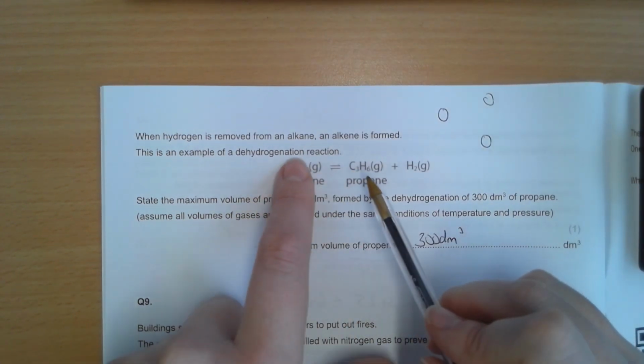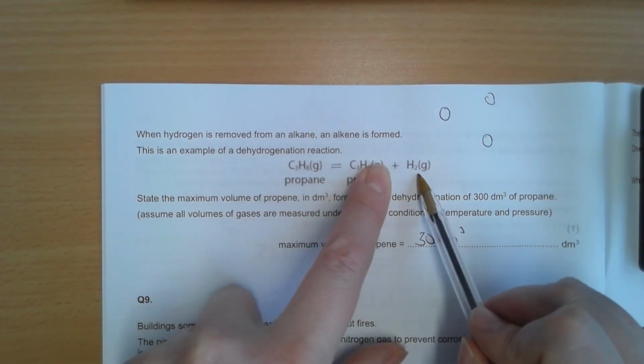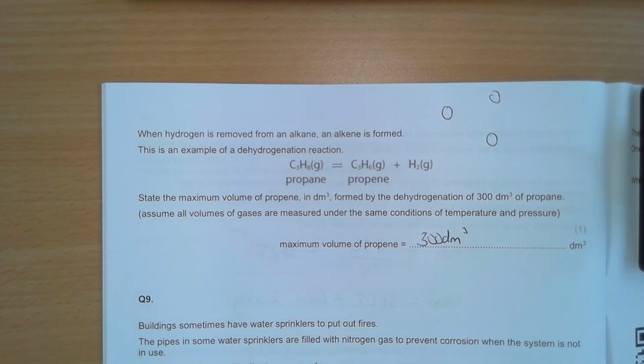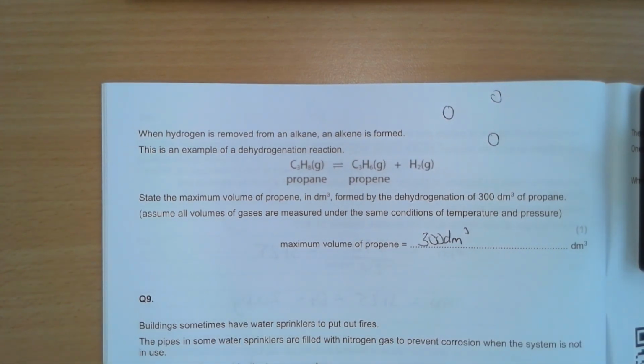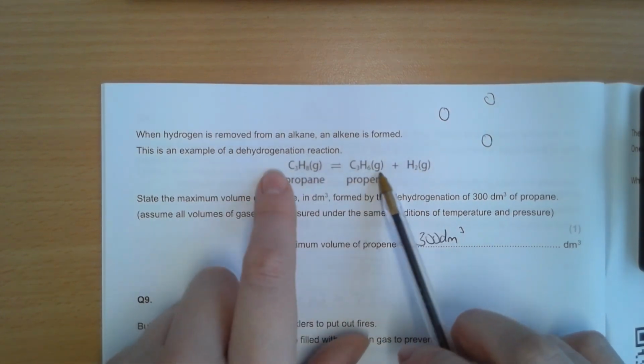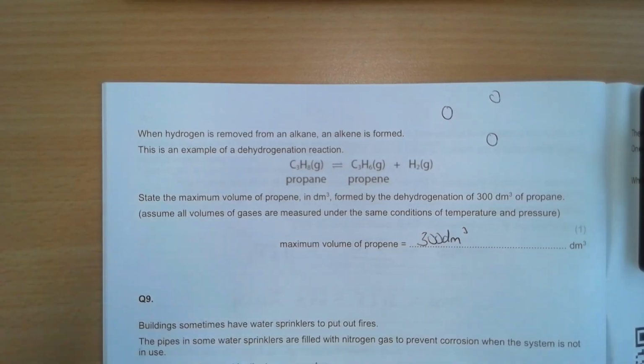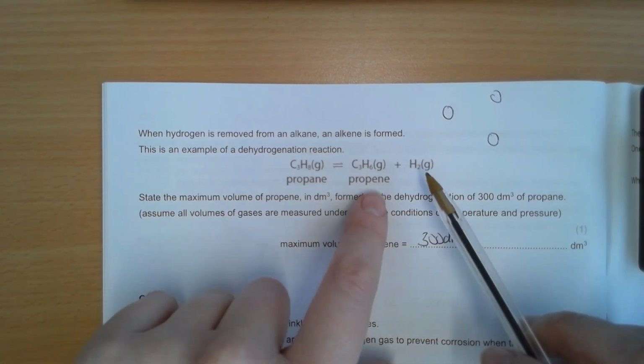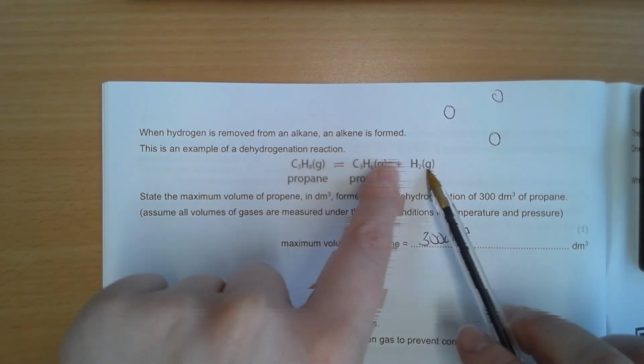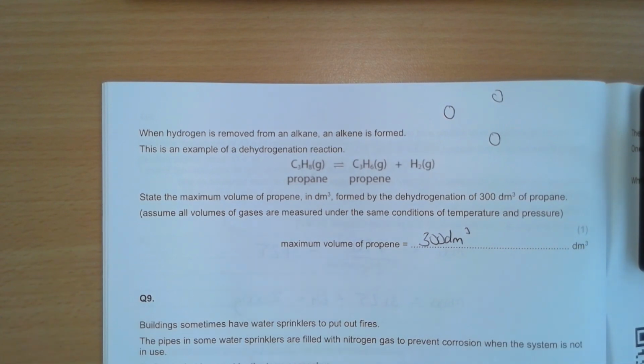So it makes sense that if you're going from one molecule to two, that it is going to take up twice as much space, because those individual gas molecules will just spread out. If you look at mass, you do still have the same number of atoms and you would have the same mass on each side, but volume is just how much space does it take up. It takes up more space when you split one molecule into two molecules.